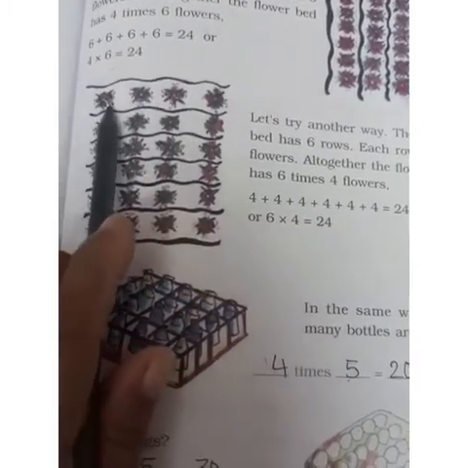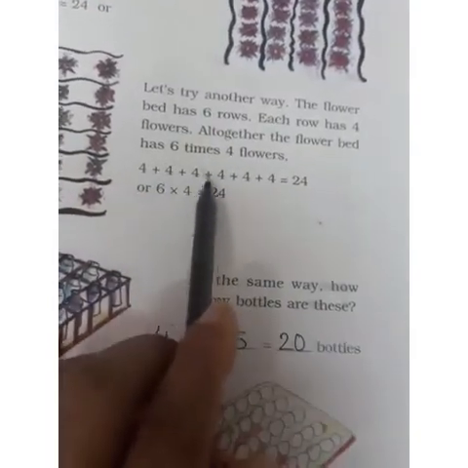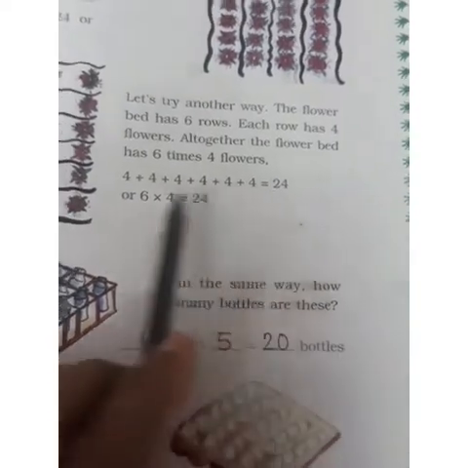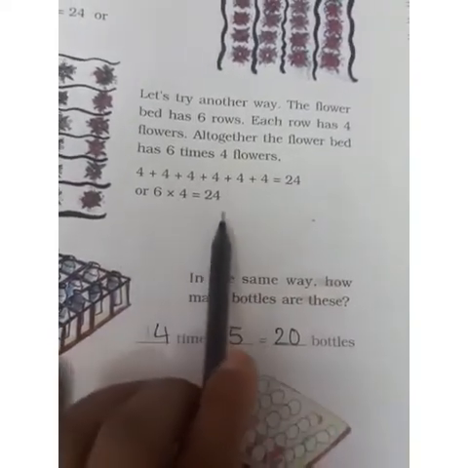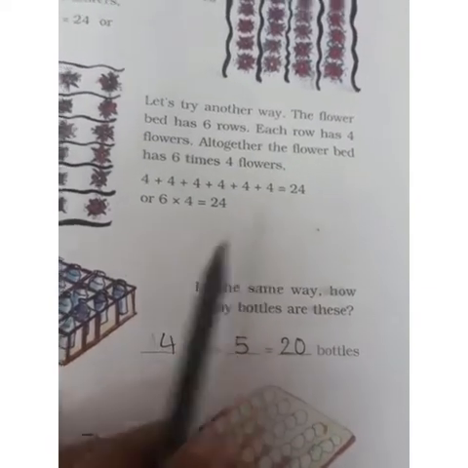So we are going to add this 4 how many times? 1 2 3 4 and 5 6 times. That means 4 plus 4 plus 4 plus 4 plus 4 and plus 4, that is equal to 24, or 6 multiplied by 4 is also equal to 24.